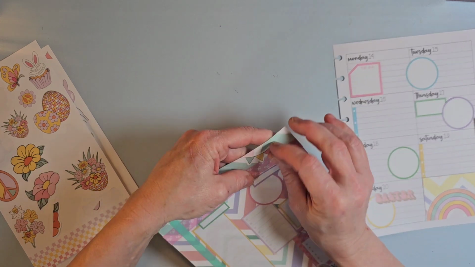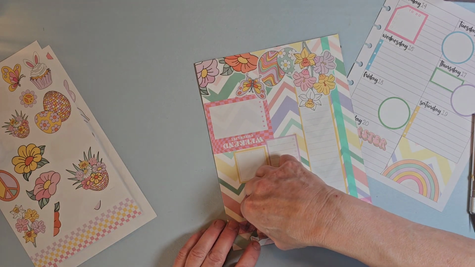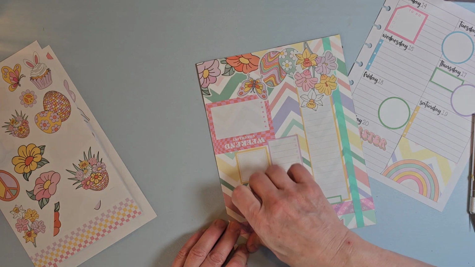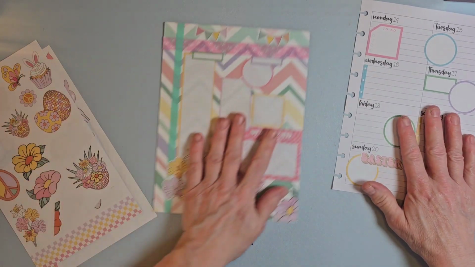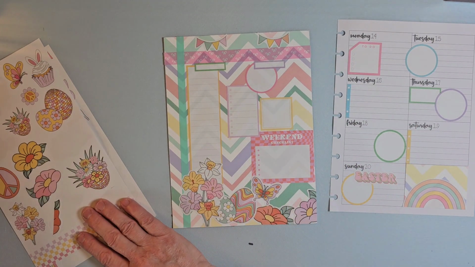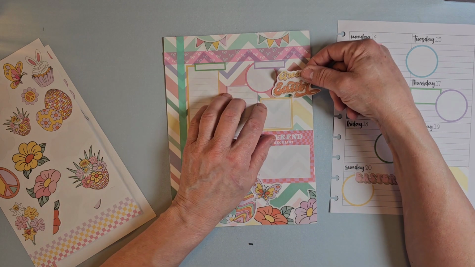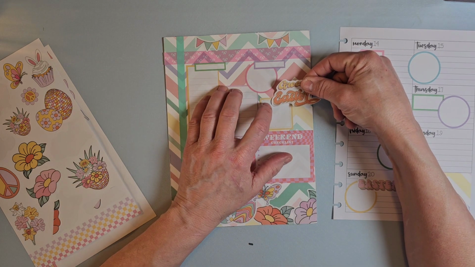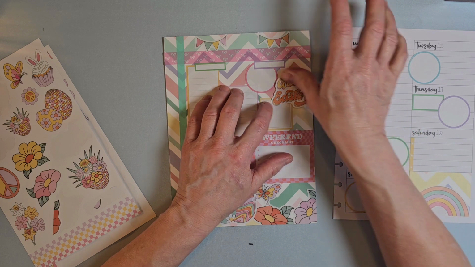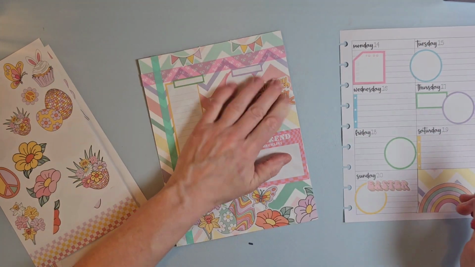Nope. Let's see if I can do it this way. There we go. Cool. All right. Groovy Easter. Where's Groovy Easter gonna go? Can I layer it there? Yes, I can. I'll cut that off.